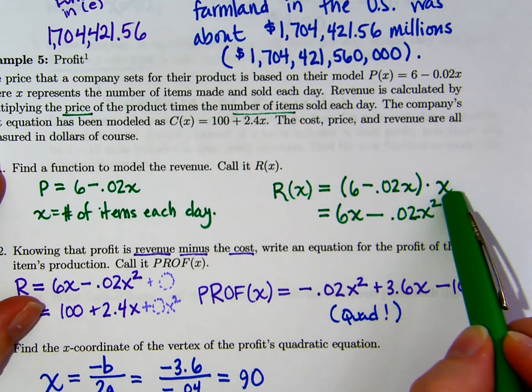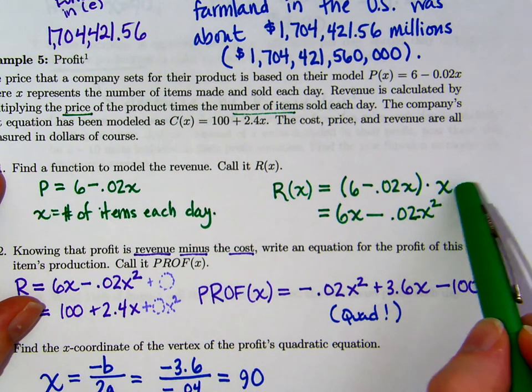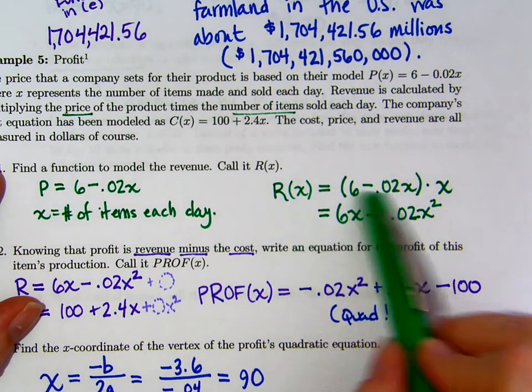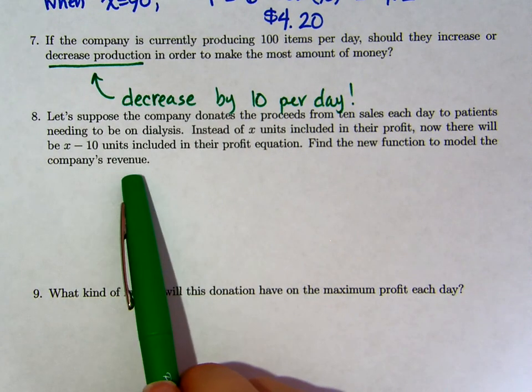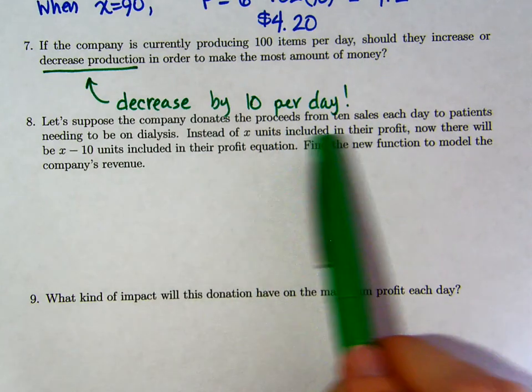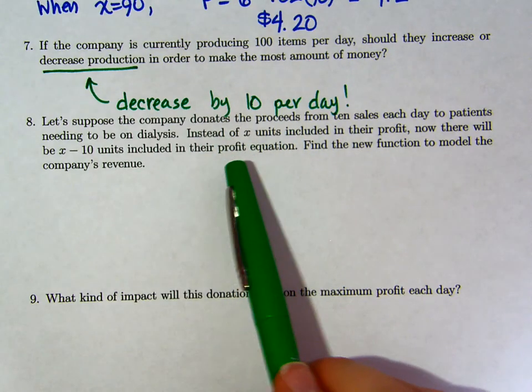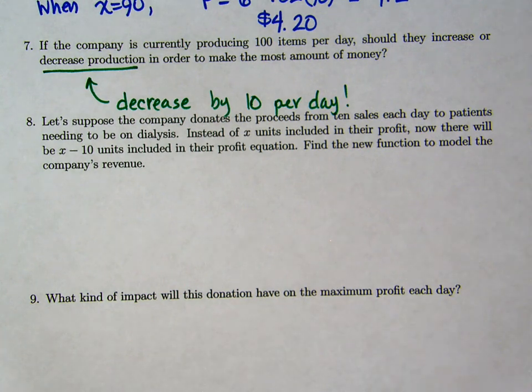Now the money coming in is going to be for x minus 10 units sold. So we need to adjust our revenue. The profit is going to be affected because the money coming in is going to be affected. Let's figure that out.